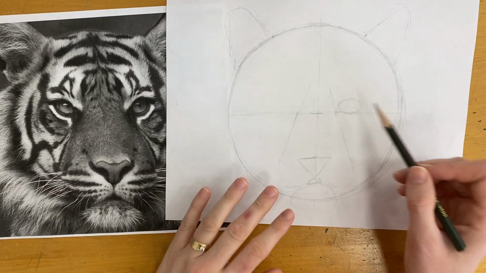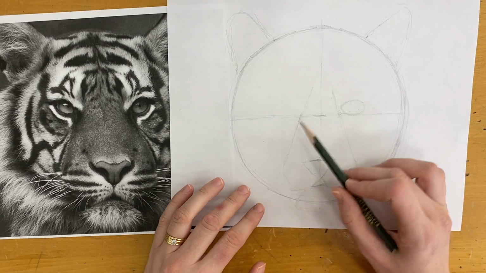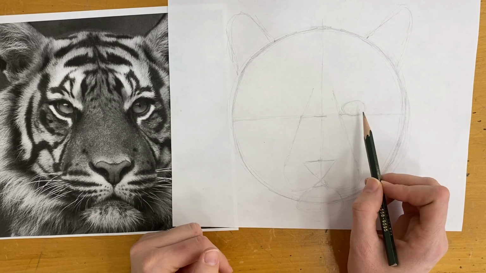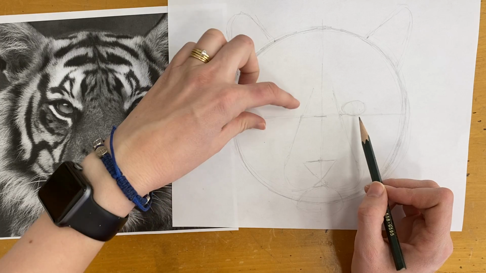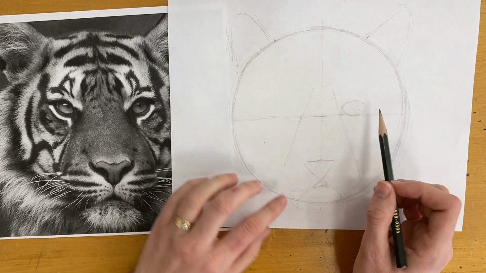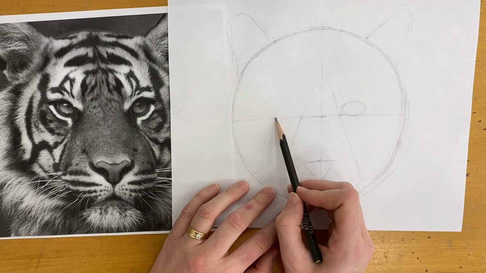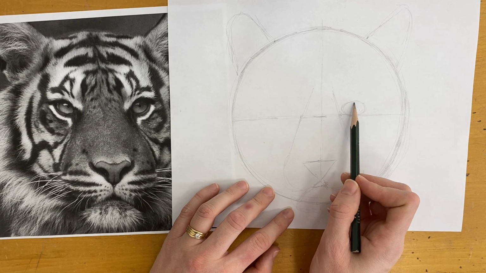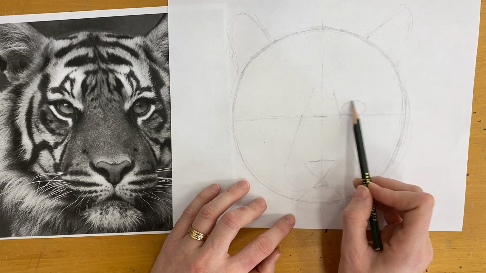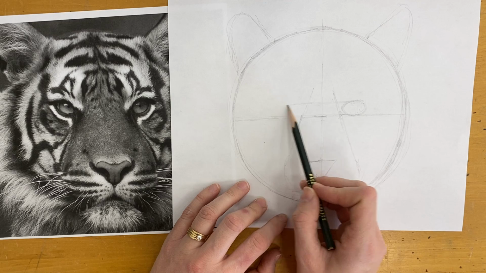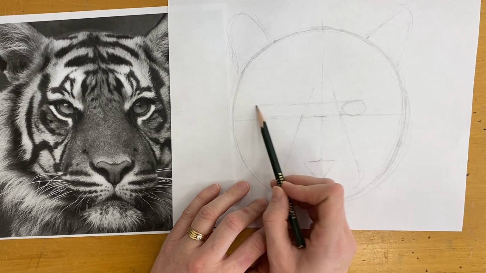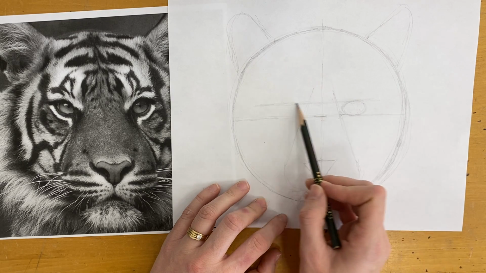Okay, so what helps, a lot of people have problems with drawing two eyes because they draw one eye really nicely and then the other eye is either too big or it's up too high or too low. We know it's going to sit on this line, but we want to make sure we make it the same height. So all you do is start from here and draw a line over. Again, very lightly.